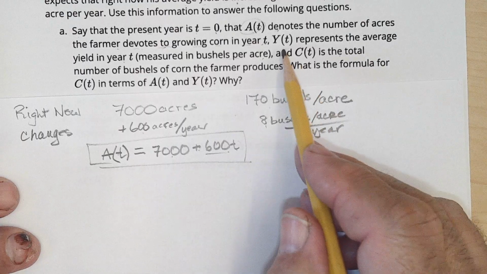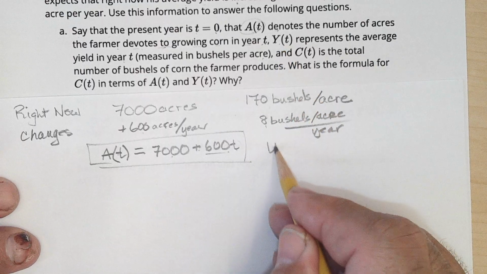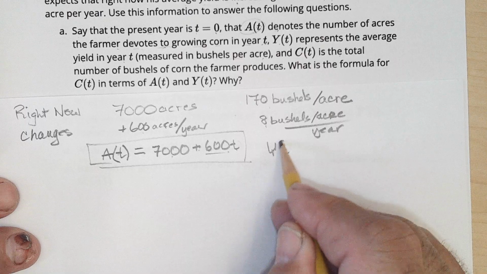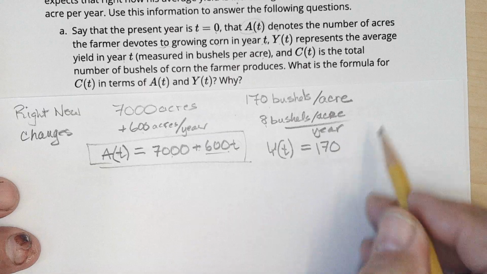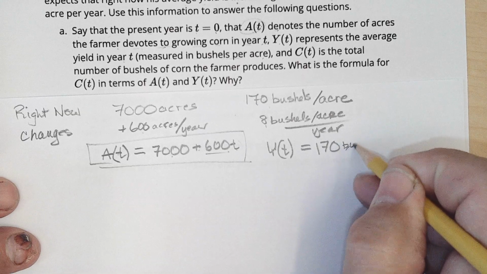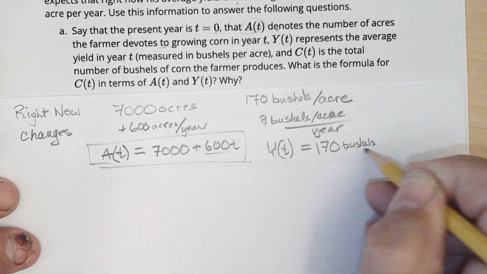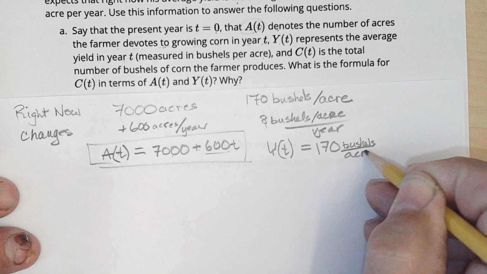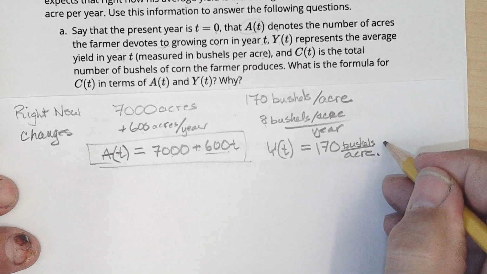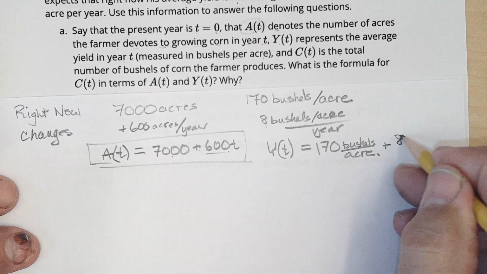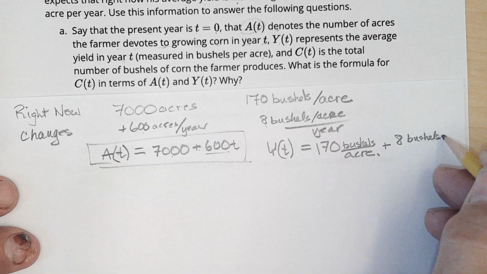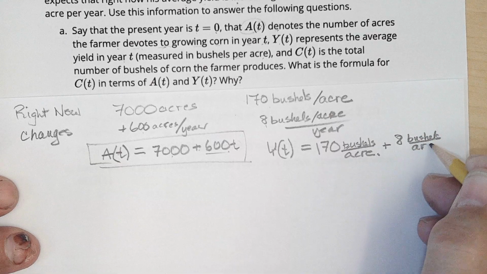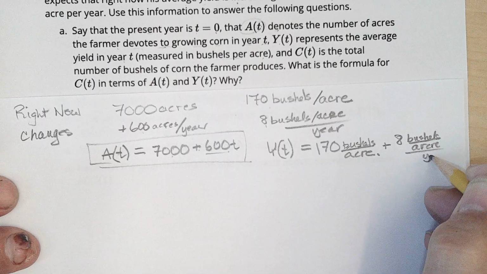Similarly, the yield, y of t, he's right now getting 170 bushels per acre, and he's going to add to that 8 bushels per acre per year.